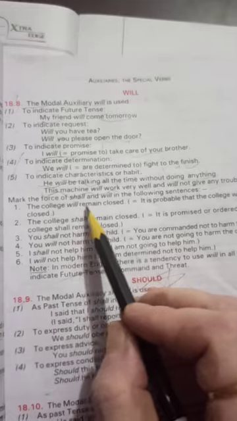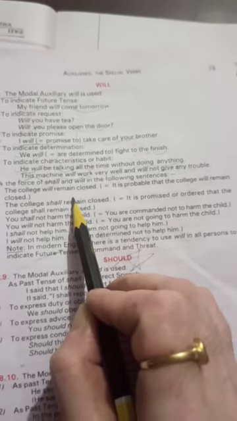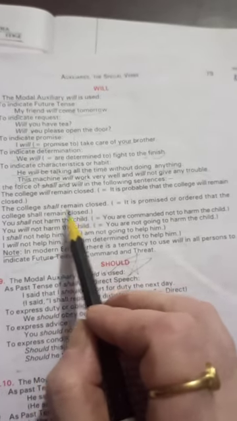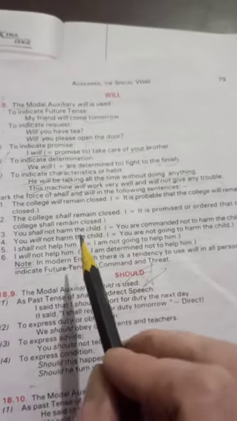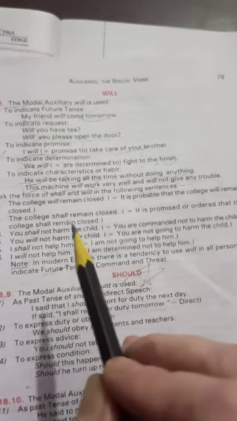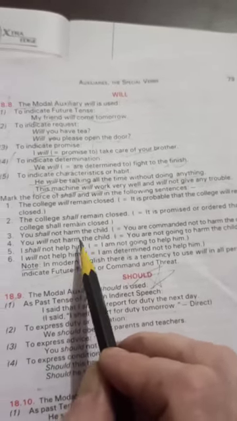Mark the force of shall and will in the following sentences. The college will remain closed. So what does it mean? That it is probable that the college will remain closed. The college shall remain closed. Over here it is promised, or it's an order, that the college shall remain closed. You shall not harm the child. You're commanded not to harm the child. You will not harm the child. You're not going to harm the child.